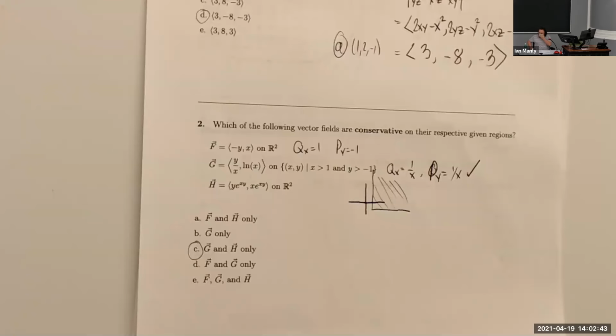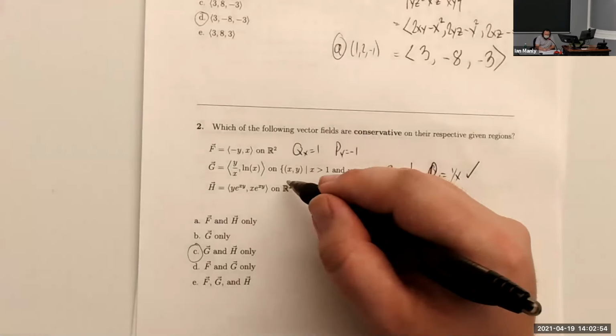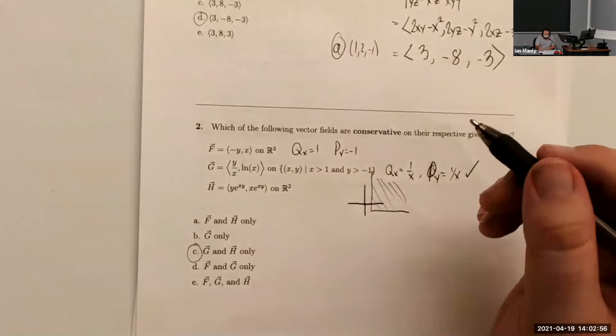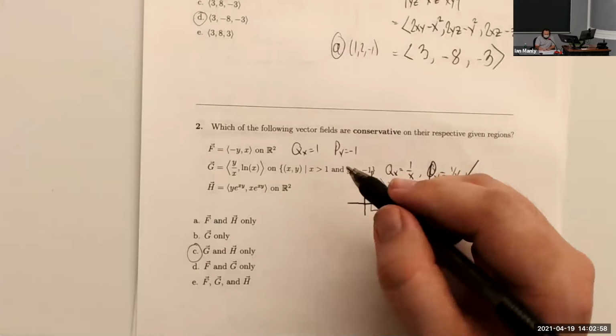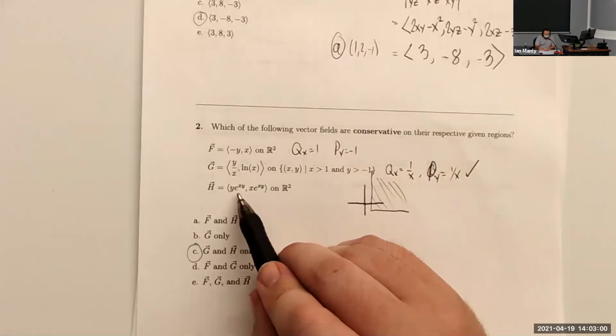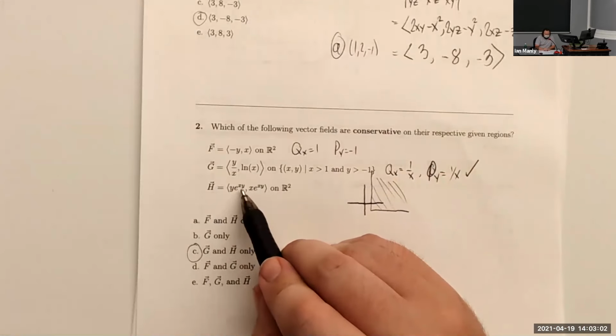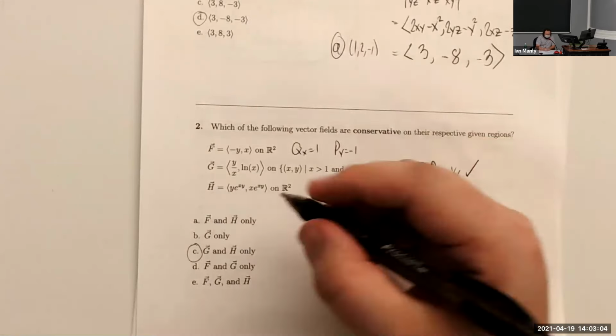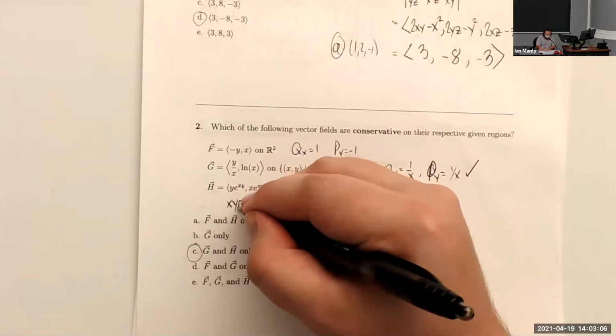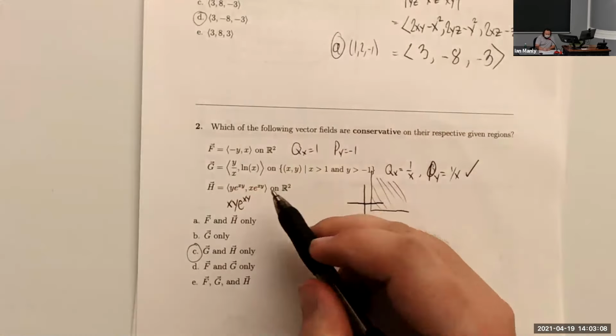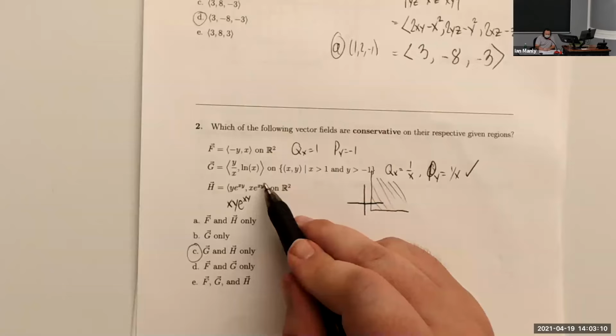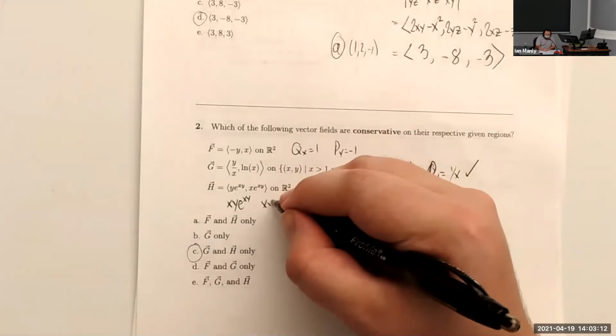All right, and then finally, we have y e to the xy and then x e to the xy. That's almost a tongue twister. And this is on the whole of R2, so this should definitely be okay here. We do the y derivative of this, and we get xy e to the xy. And then we do the x derivative on this and get xy e to the xy.